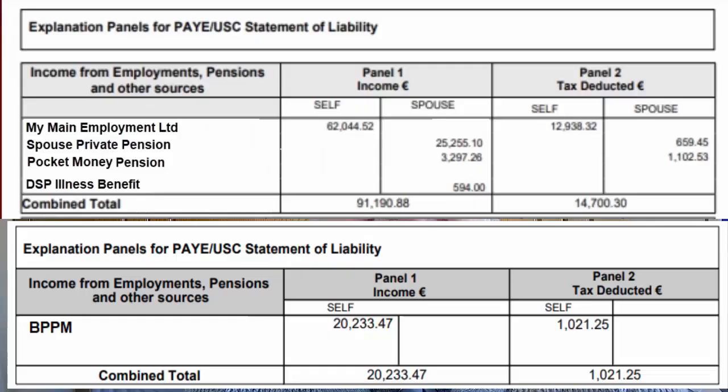Obviously, the details on each taxpayer's statement of liability are individual to them. This statement of liability has a section for each spouse. You can easily see the income and tax deducted from each source of income. You will see here that there has been no tax deducted from the DSP illness benefit. An example for a single person is outlined in the bottom picture.